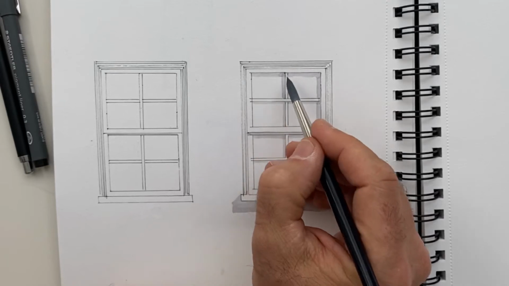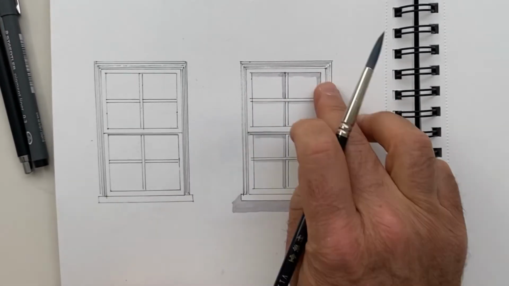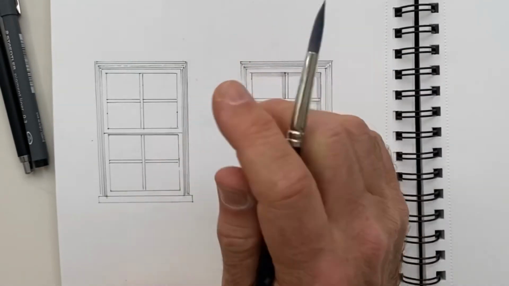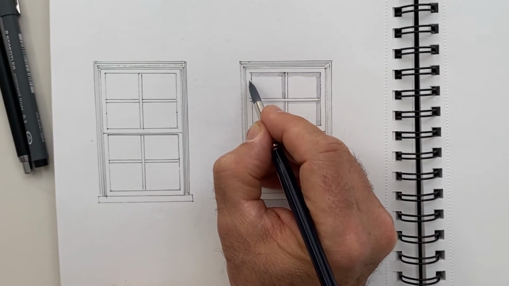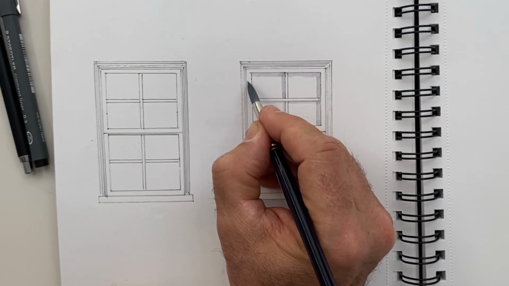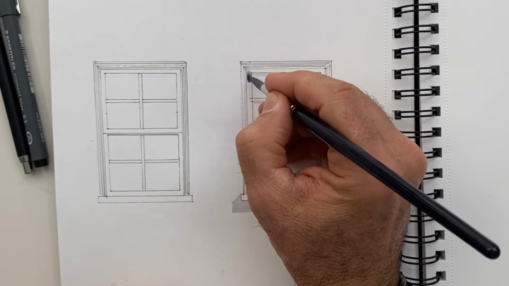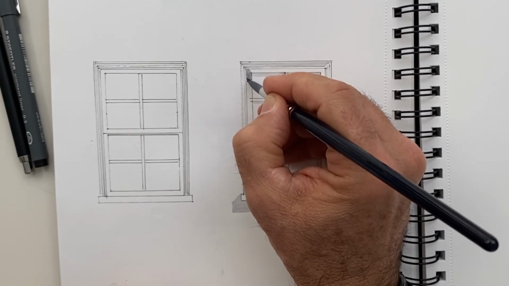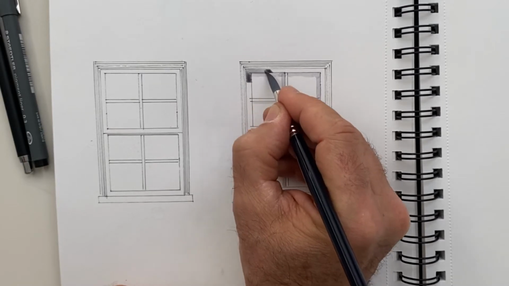I'm going to go over my old shadows, and now that you've seen what it looks like without the frame, we're going to suggest that the frame is quite a thick frame. The way we're going to do that is to create a very thick shadow. You can see I've got a lot of water in my brush here because that's going to be quite a thick shadow.